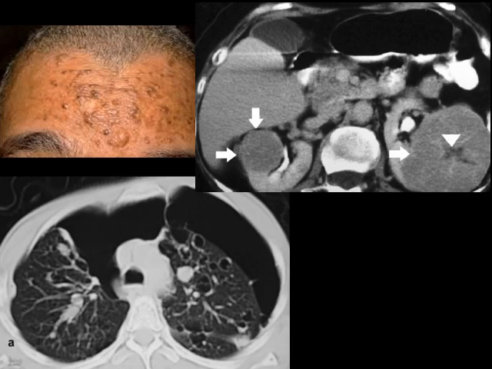Name that syndrome. We have angiofibromas here. We have multiple bilateral renal masses, one of which looks a bit like an oncocytoma, but we can't say for sure, remember, because we can't tell those on imaging. And we also have pneumothoraces with multiple pulmonary cysts. This is Birt-Hogg-Dubé.